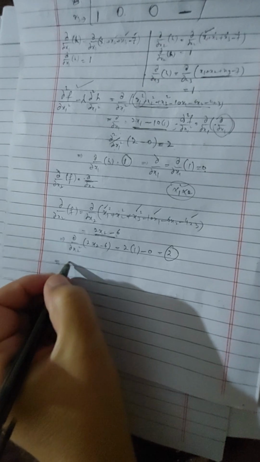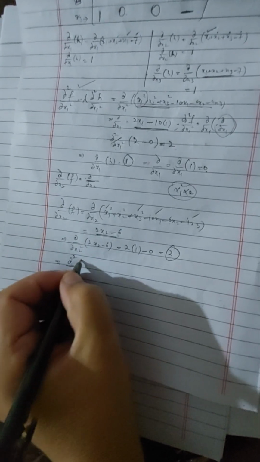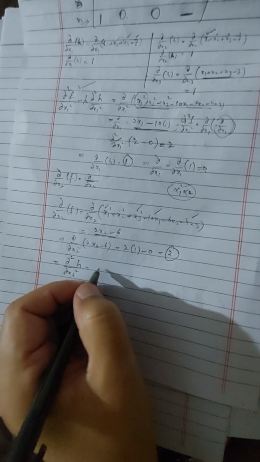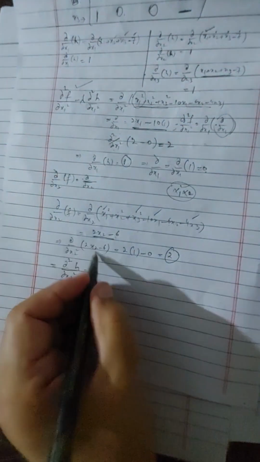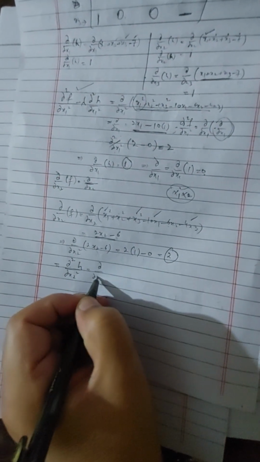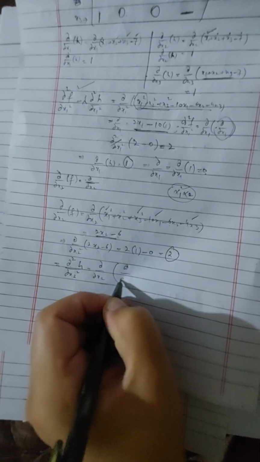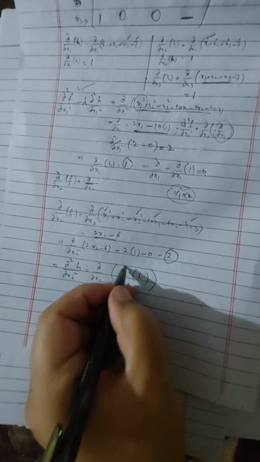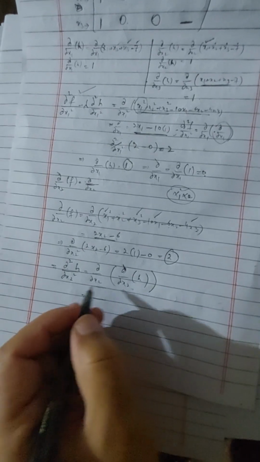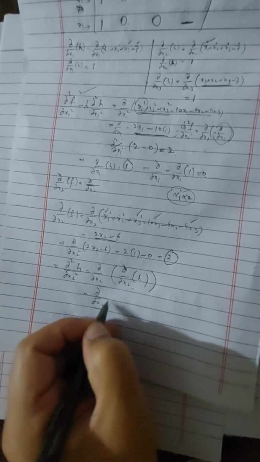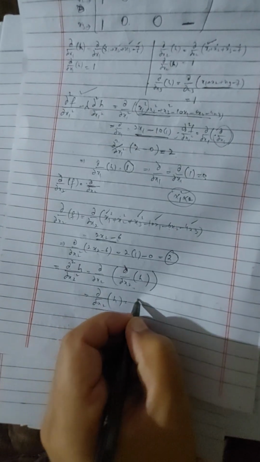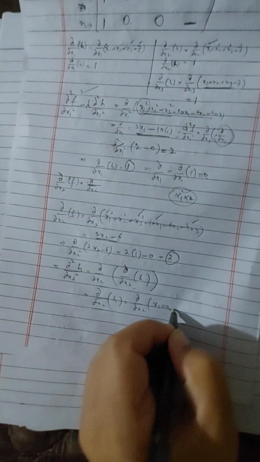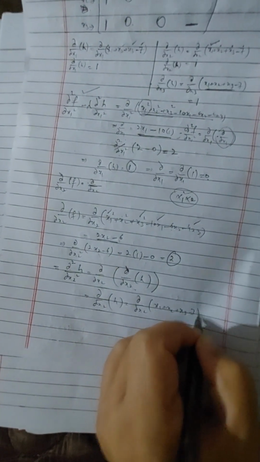Now the second order derivative of h with respect to x2. We need to first find the first order derivative. So d by dx2 of h is equal to d by dx2 of x1 plus x2 plus x3 minus 7.